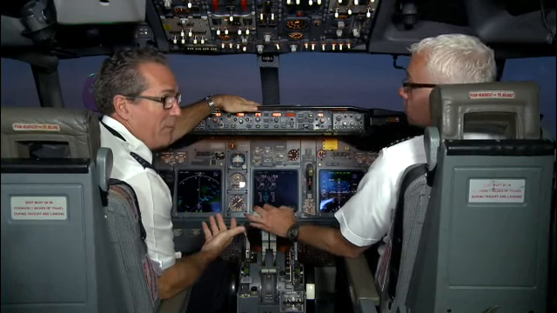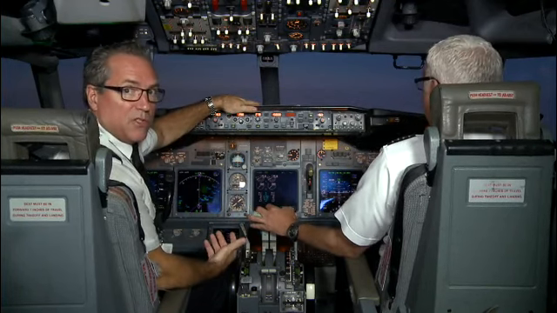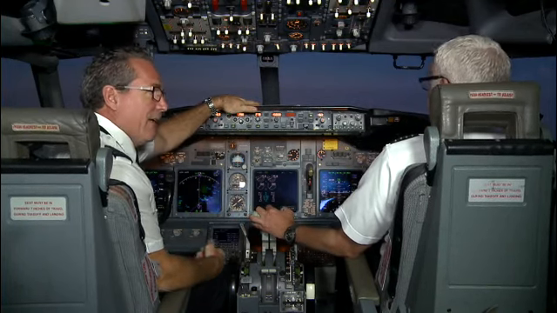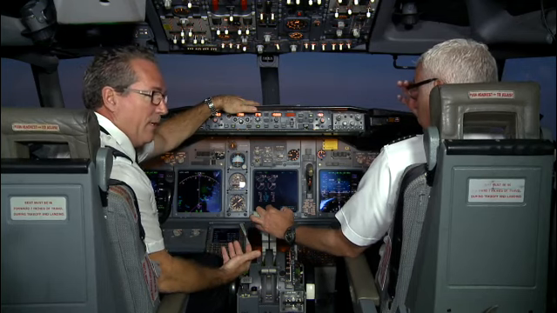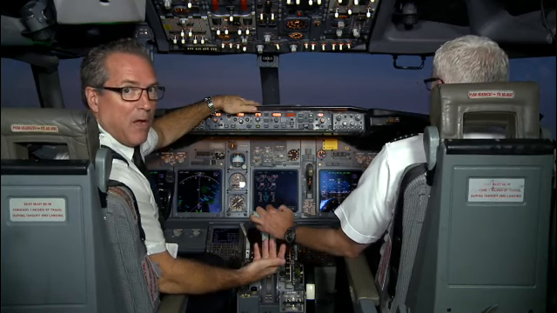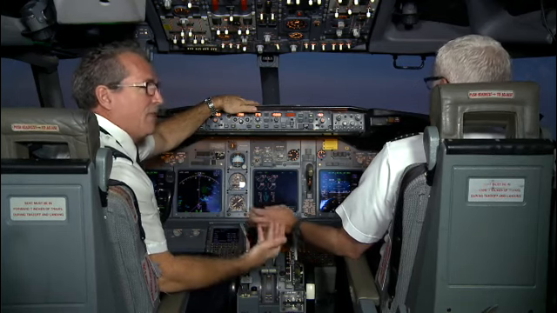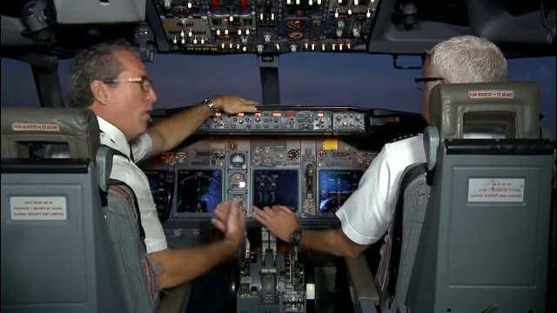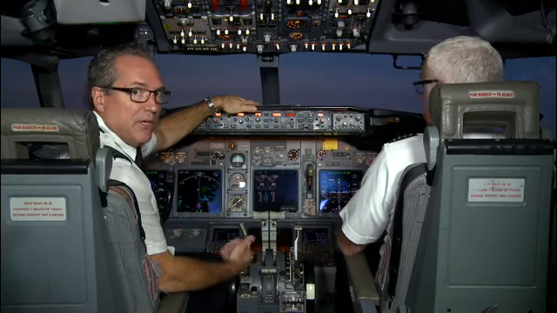All right, Doug, the next demonstration here is going to be an approach to stall at 15,000 feet. Just for training purposes only, we're going to take it all the way to intermittent stick shaker. Of course, if this happened on the line, we'd want to recover at the first indication of a low speed or approach to stall, intermittent stick shaker, any one of the cues.